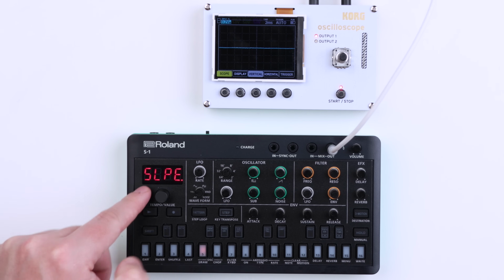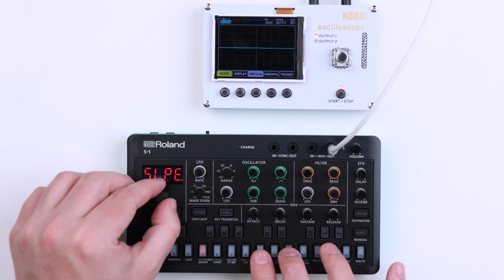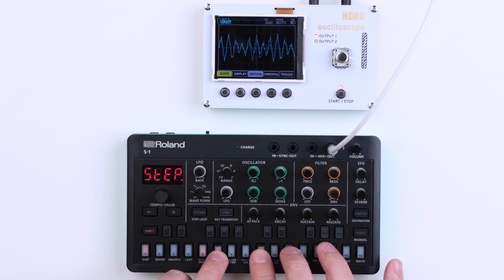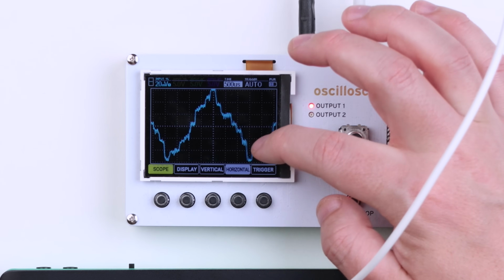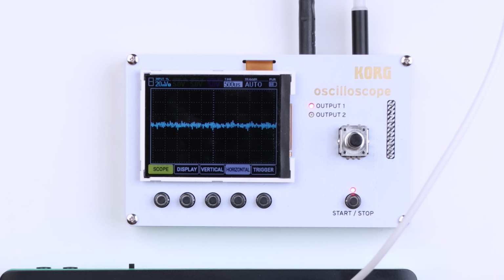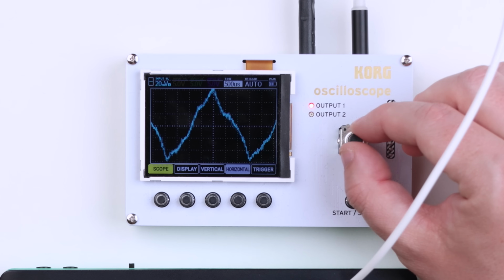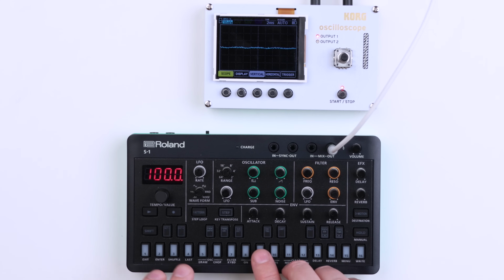In the draw menu, we can also change from sloped to stepped. You can see here how it's a more stepped curvature of the waveform. And if we go back to sloped, it's more gentle. But that's not everything we can do.